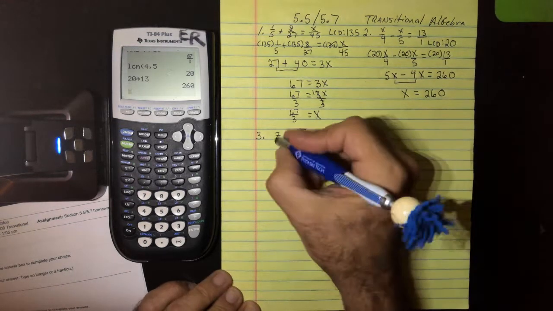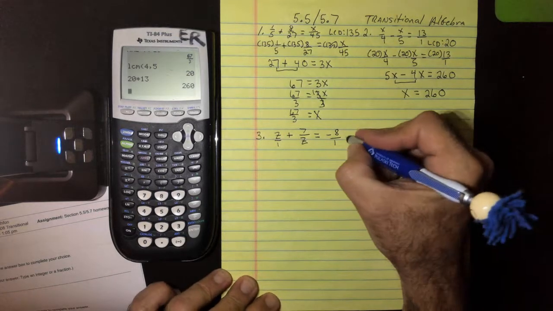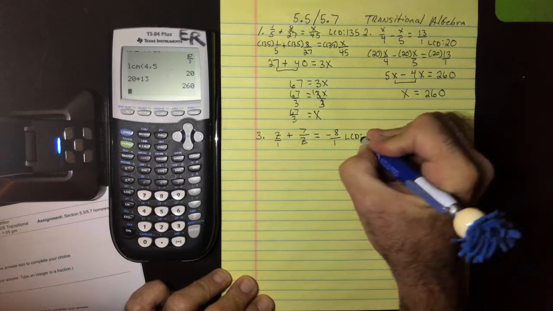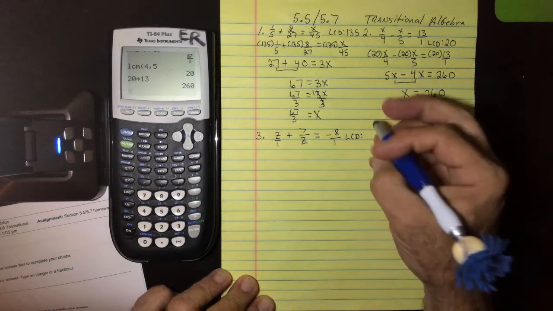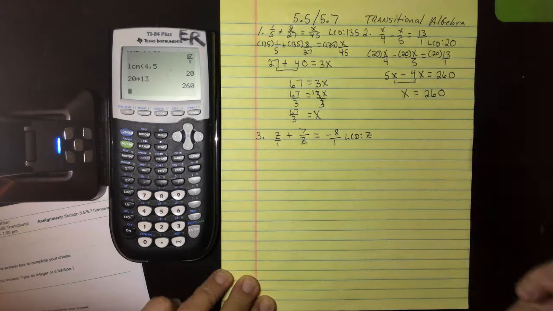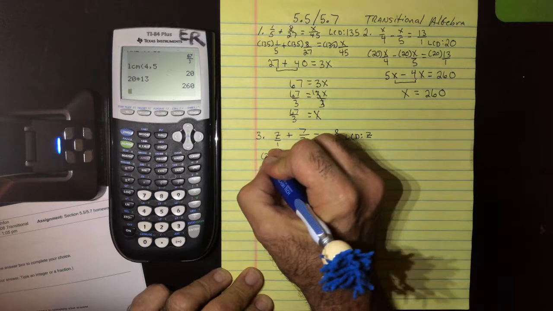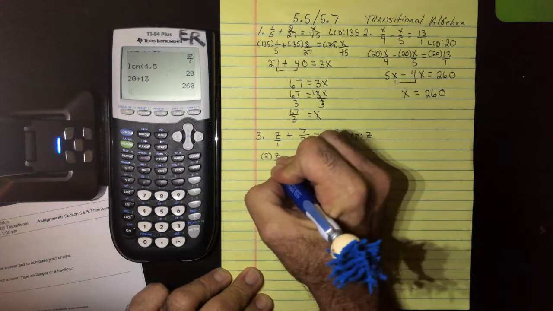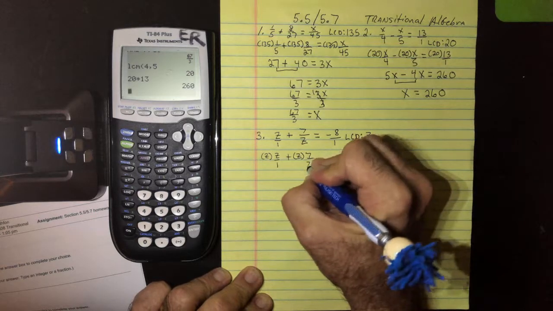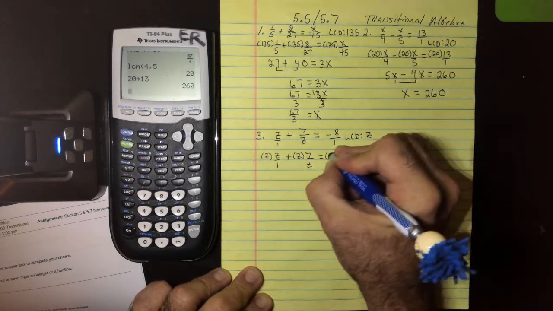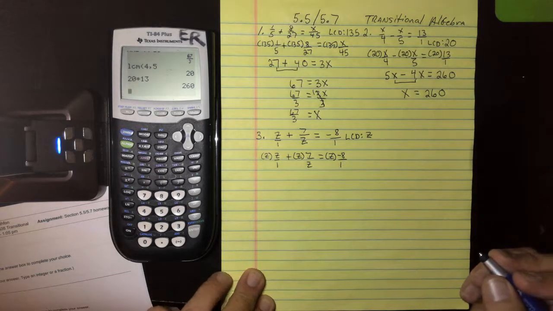Alright, so I'm going to put a 1 under the z and a 1 under the negative 8. So I want a least common denominator on this one. And look, the only thing in the bottom of any of the fractions that I'm worried about is the z. So we're going to multiply everybody by z. So z times z over 1 plus z times 7 over z will equal z times negative 8 over 1.